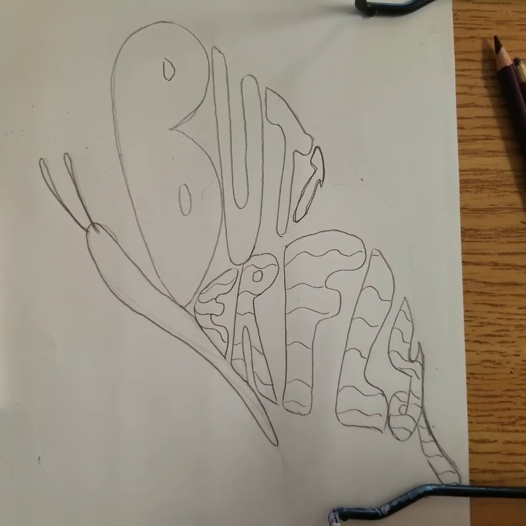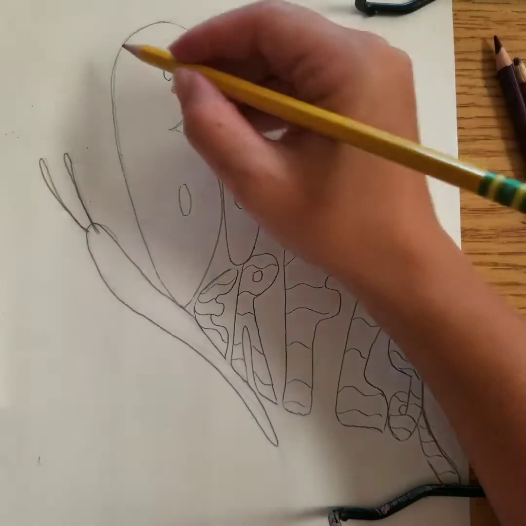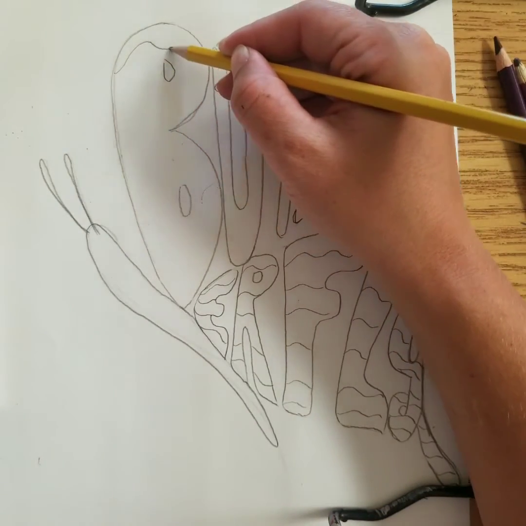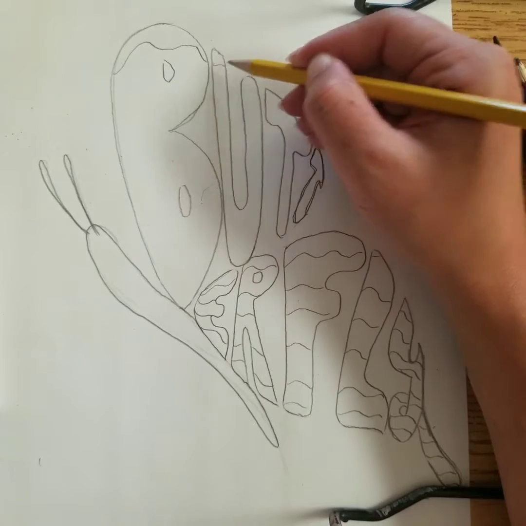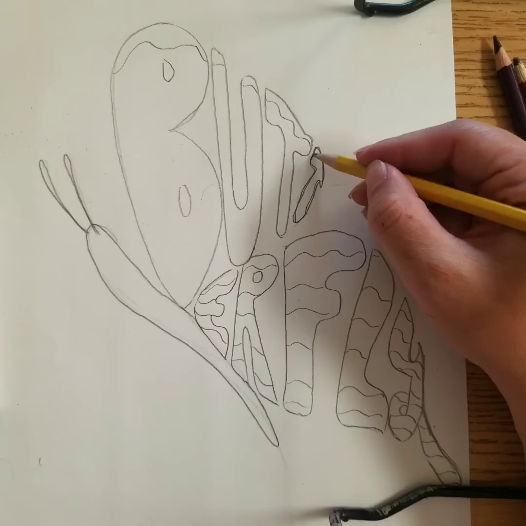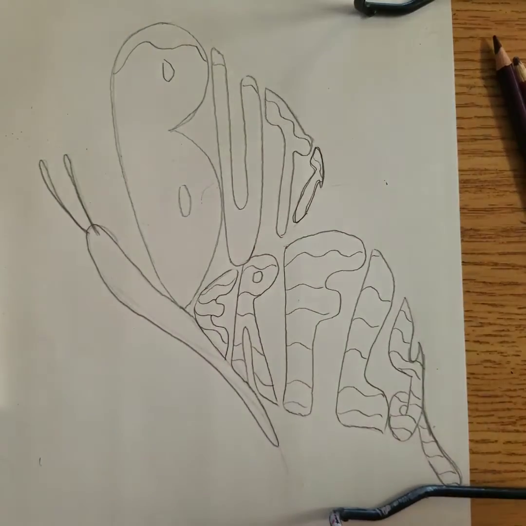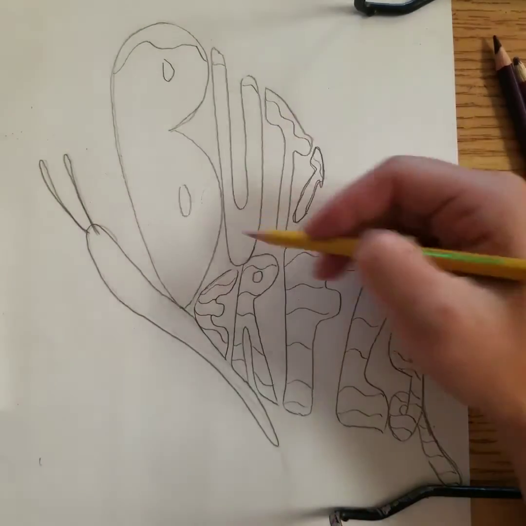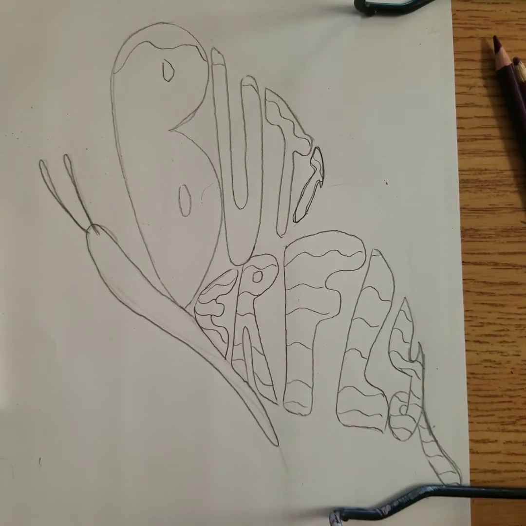So far my top letters are solid, but I do want to add something into them as well. I'm thinking on my top letters that I want to just do one squiggly line along the top of them. Okay. And then I want the bottom half of that to be solid. That's going to be my pattern right there.